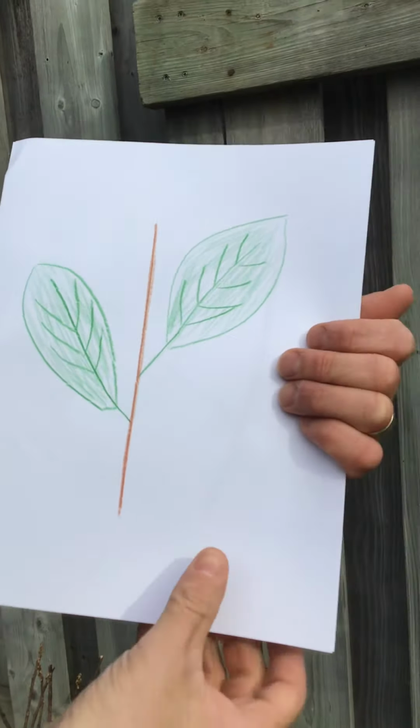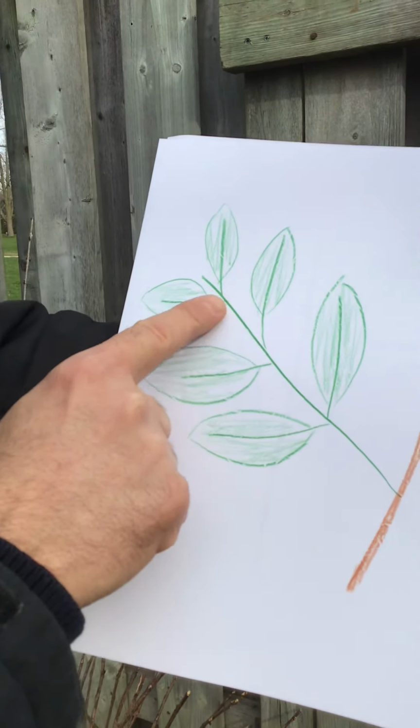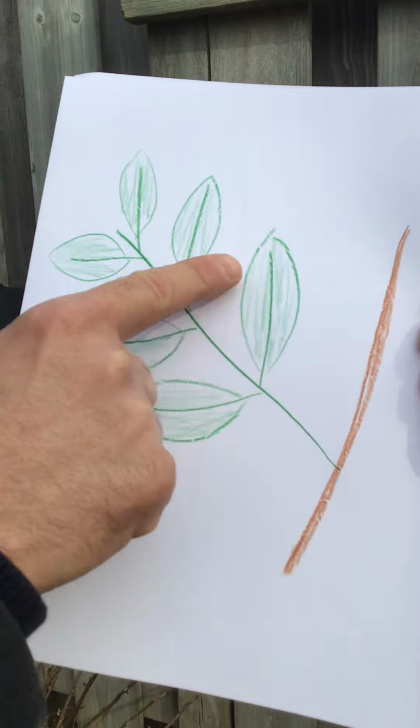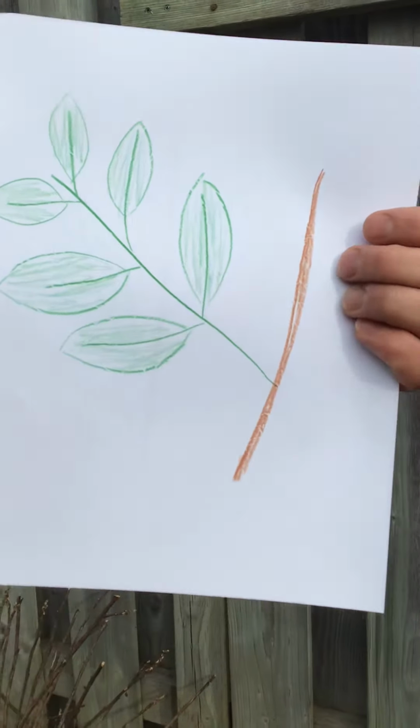That's a simple leaf. This is an example of a compound leaf. And a compound leaf has many leaflets attached to a petiole. And this is what this is here. So you can see this is one stem, but there's many leaves on that one stem, right? And this is the stem right over here.